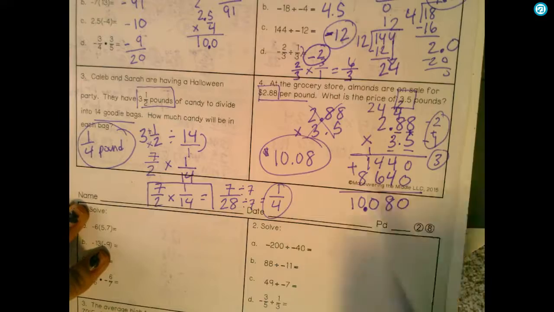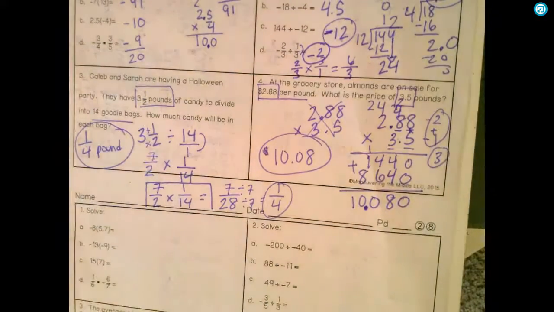So hopefully that was a good review about how to multiply when you've got multiple decimals. It's a little tricky. It's a lot easier on a calculator, but remember there are a few GED problems on the test that you cannot use a calculator for.